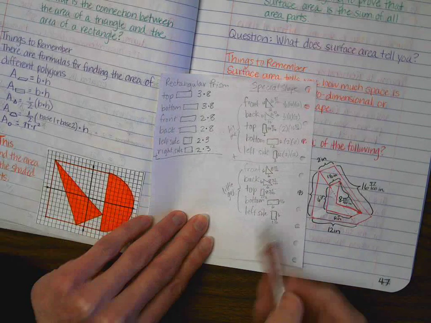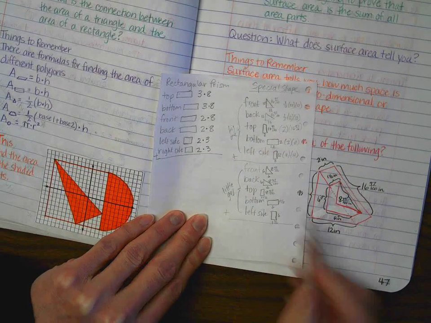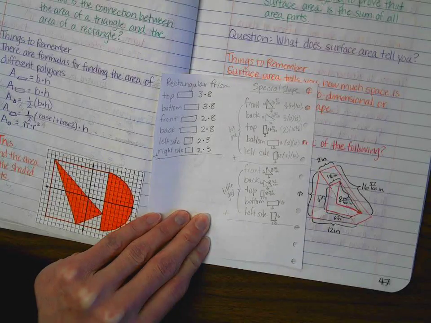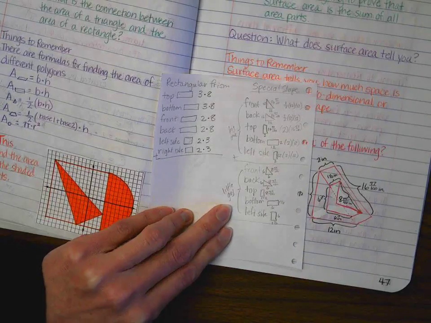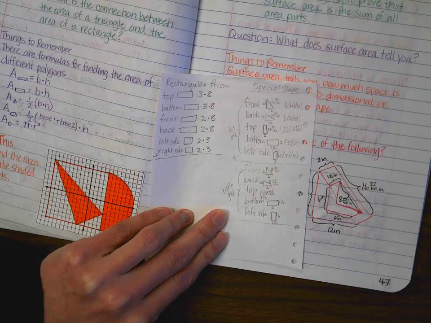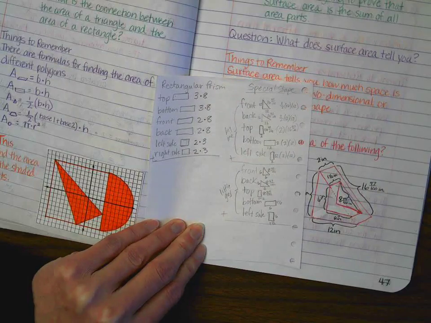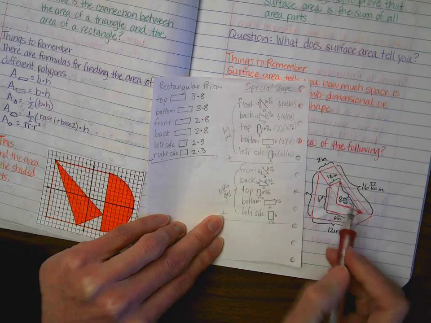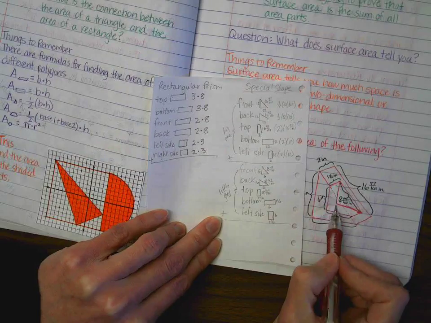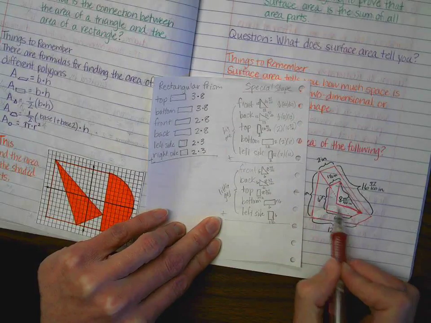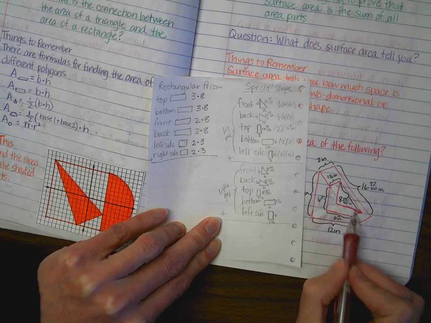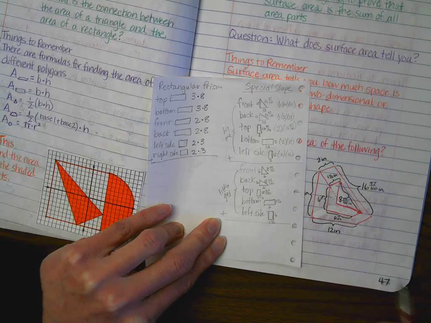Okay, and then you're going to do the same thing that you did above. But remember, once you find the surface area of this little guy, basically you're going to have to cut it out so it's not there. So this is actually, you're going to need a piece of wrapping paper to cover right here, a piece of wrapping paper to cover right here, and a piece of wrapping paper to cover right here.